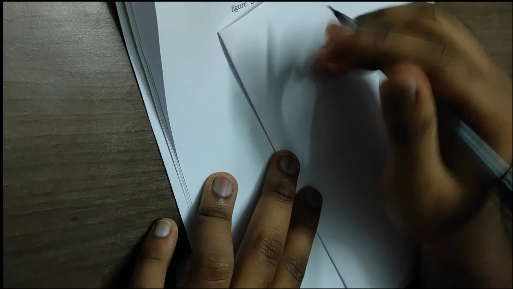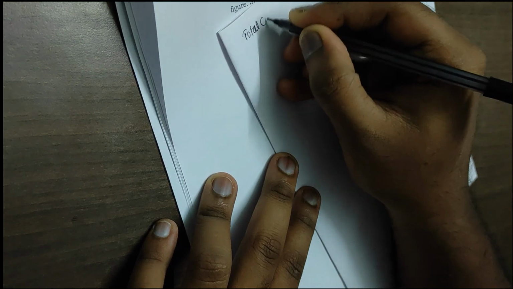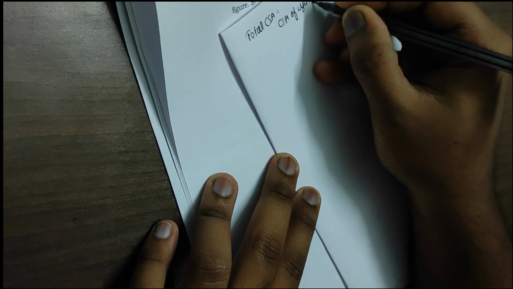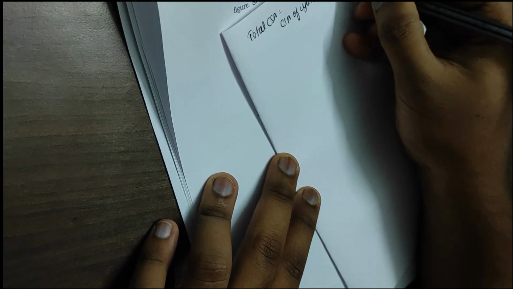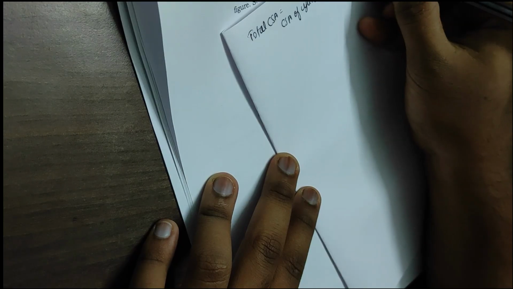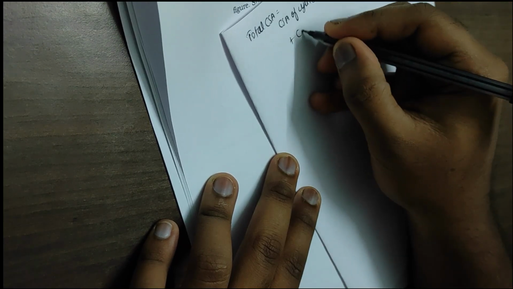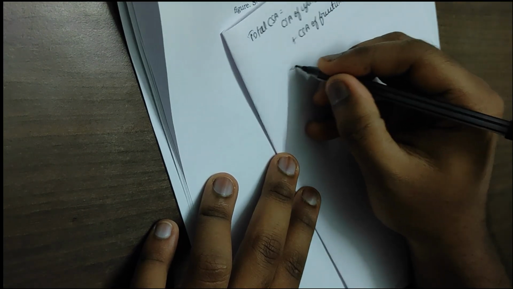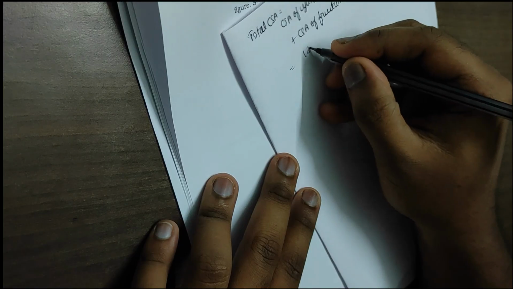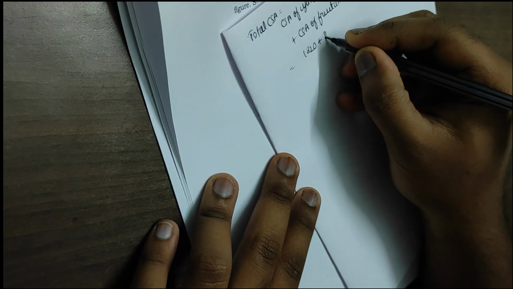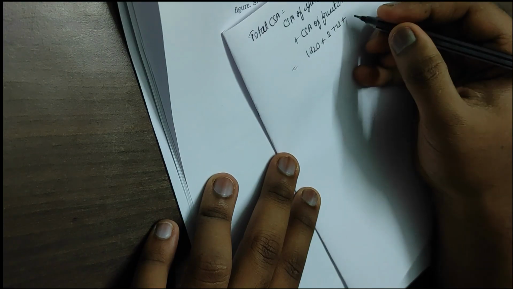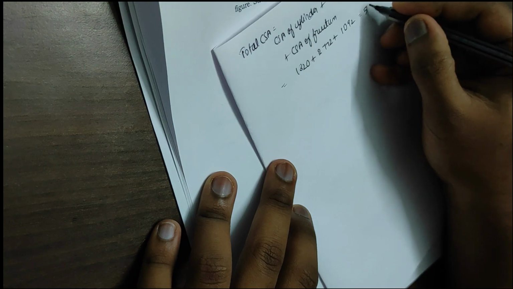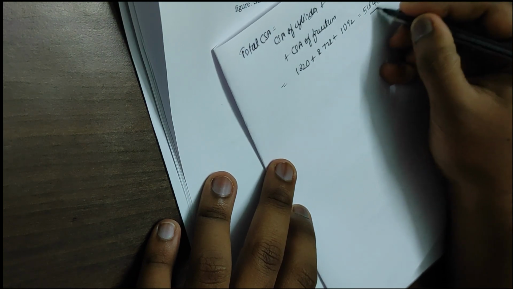Now we will calculate the total curved surface area, that is the CSA of a cylinder plus CSA of the hemisphere plus CSA of the frustum. We know the value of CSA of cylinder is 1320 and the CSA of hemisphere is 2772 plus CSA of frustum is 1092. Total CSA is 5184 centimeter square.